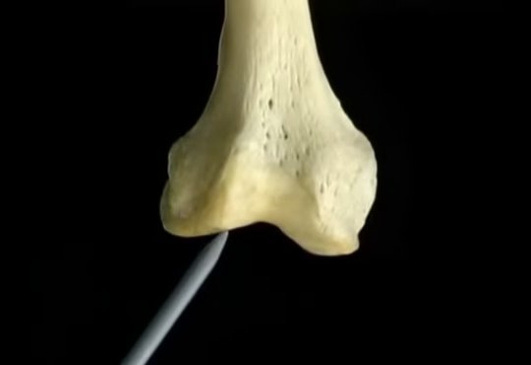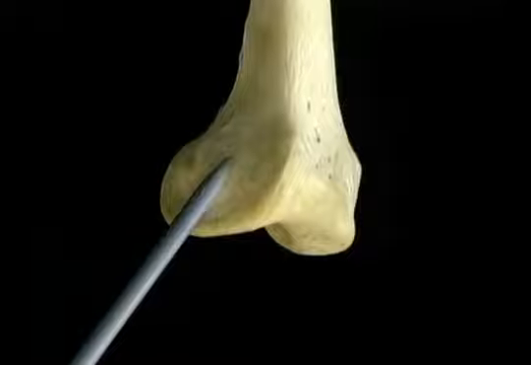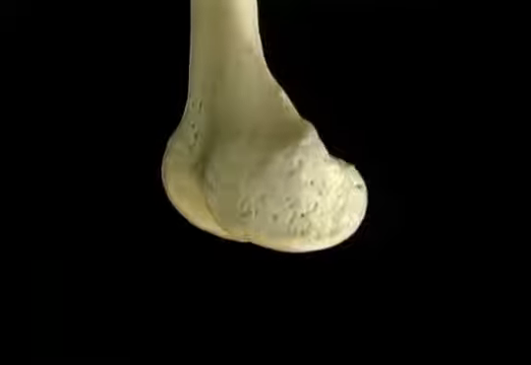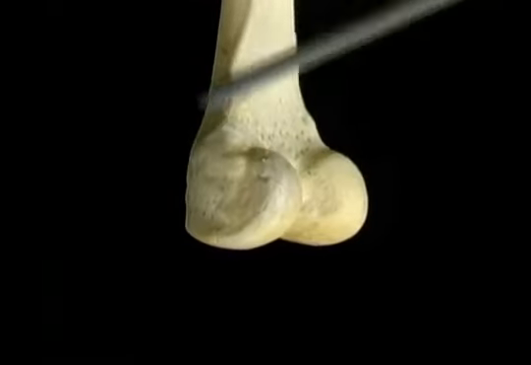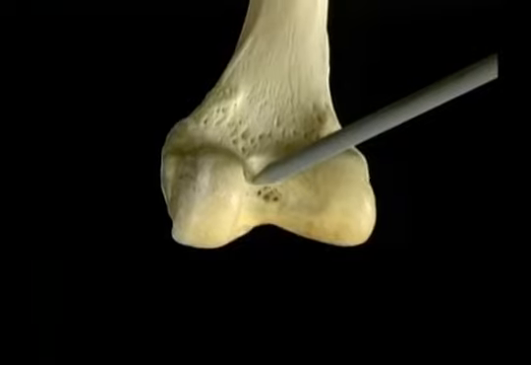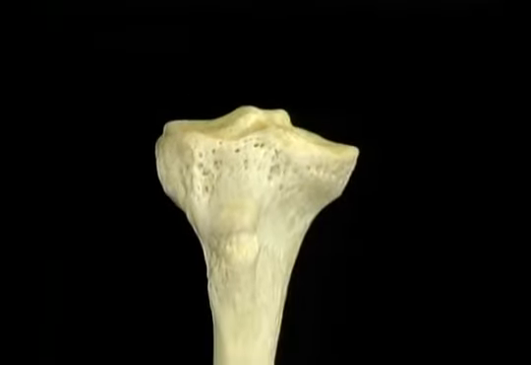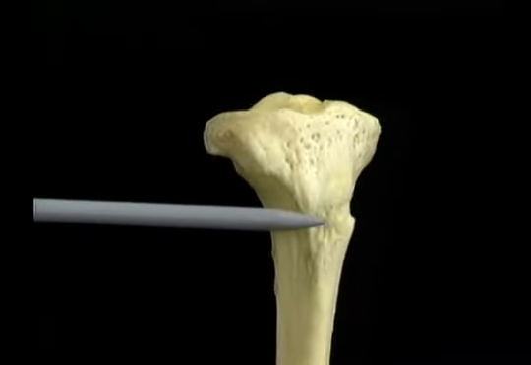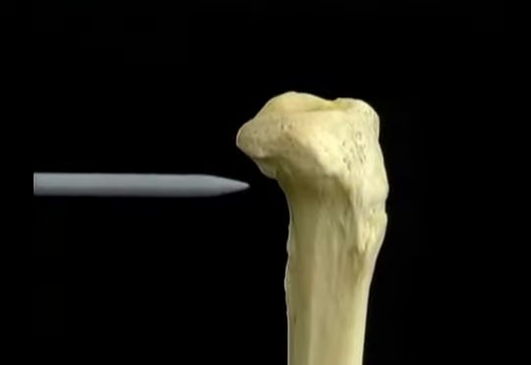Before we move on to look at the muscles which produce knee movement, let's review what we've seen of the bones and of the knee joint. On the femur, here's the lateral condyle and epicondyle, the medial condyle and epicondyle, the adductor tubercle, and the intercondylar notch. On the tibia, here's the lateral condyle, the medial condyle, the tibial tubercle, and the facet for the fibula.